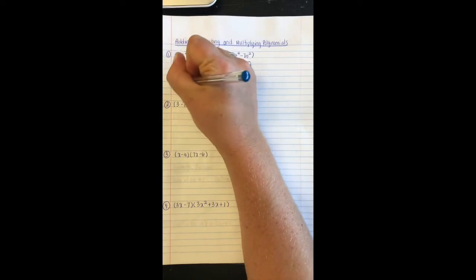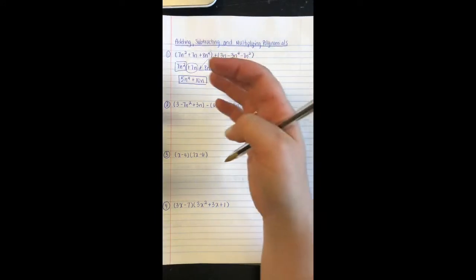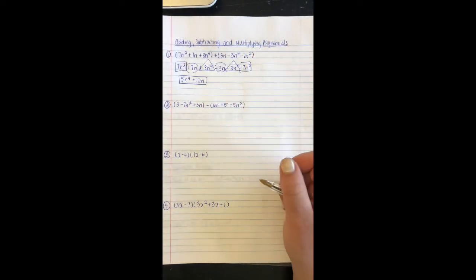Do not factor it. You do not have to factor unless it specifically says factor. Simplify means to literally make more simple. Combine like terms and leave it with no parentheses.